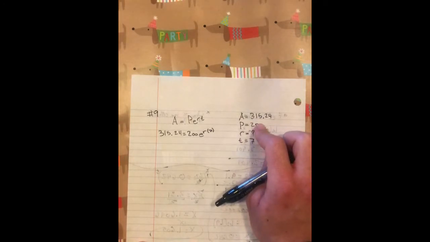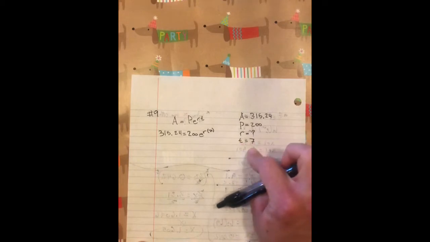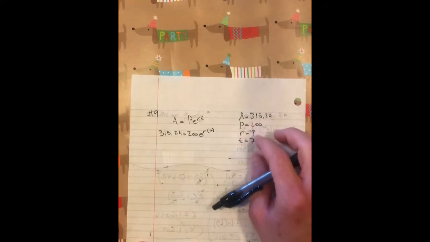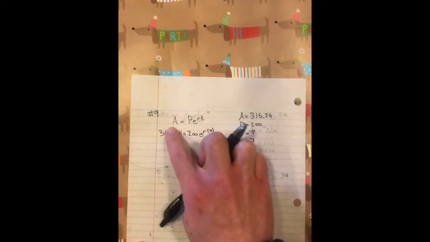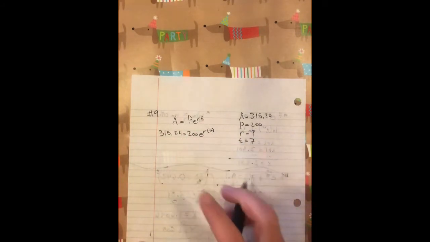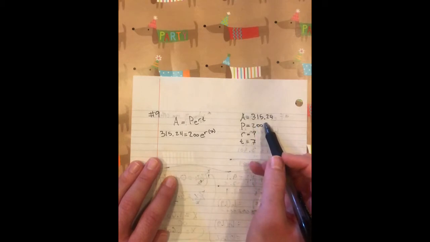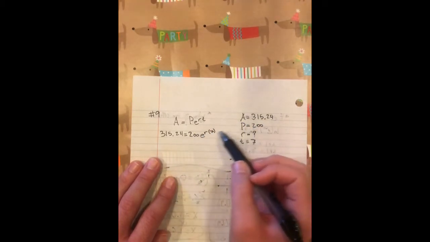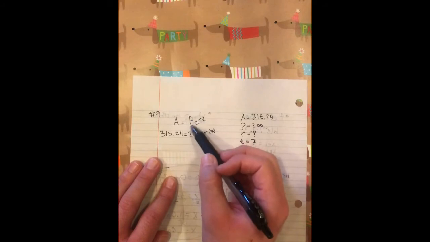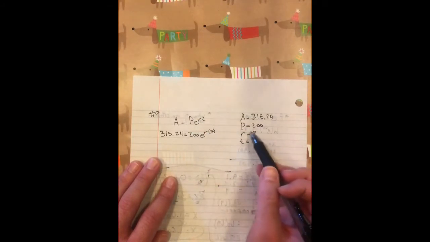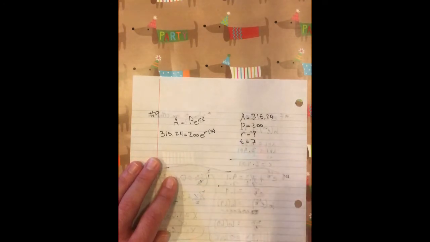After 7 years, so I knew t was 7, and it says solve for r. What is the rate? Find the interest rate. So I took out these numbers, I plugged them into this formula, and this is what I've gotten so far. So I plugged in 315.24 for A, 200 for P. e stayed the same, r stayed the same because that's what we're solving for, and t turned into 7.